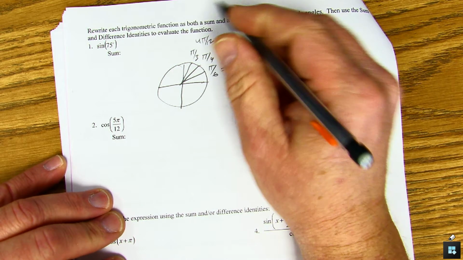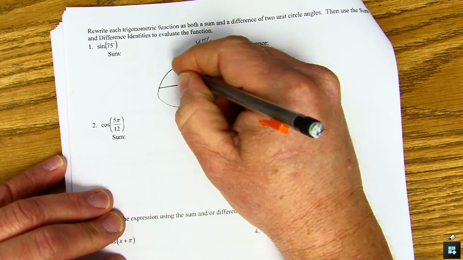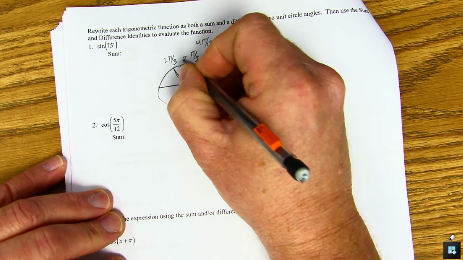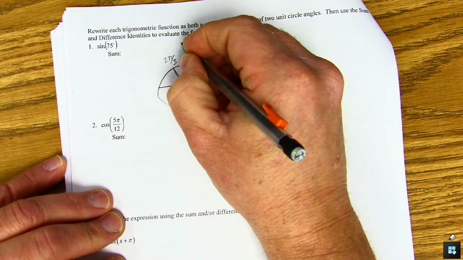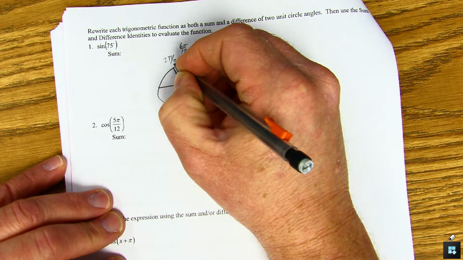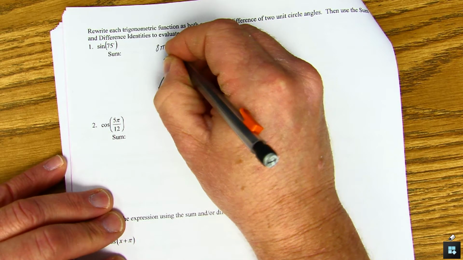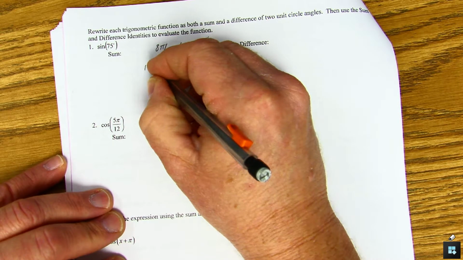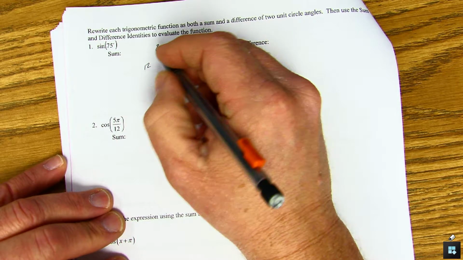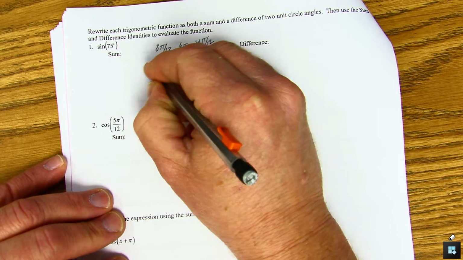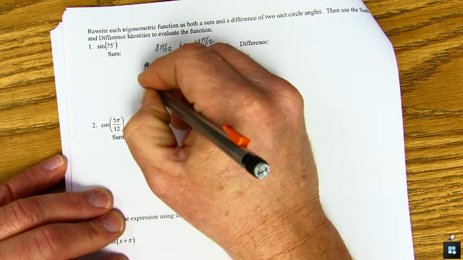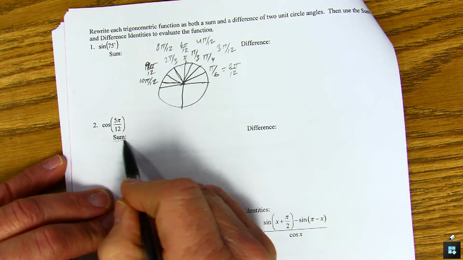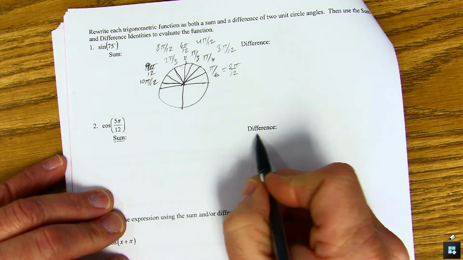And sometimes we have to manipulate things a little bit more, so we can come over here. This is 2 pi over 3. Don't forget your pi over 2. Pi over 2 would be the same thing as 6 pi over 12. 2 pi over 3 is going to be 8 pi over 12. 3 pi over 4 is going to be 9 pi over 12. 5 pi over 6, that'd be 10 pi over 12. So with these, hopefully we can come up with some that will add up to 5 pi over 12 and some that will be subtraction.